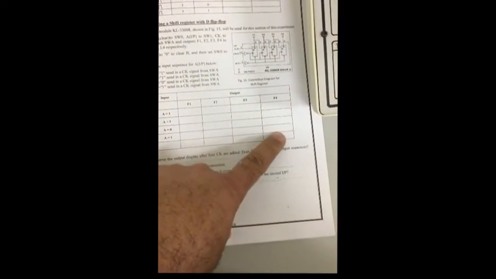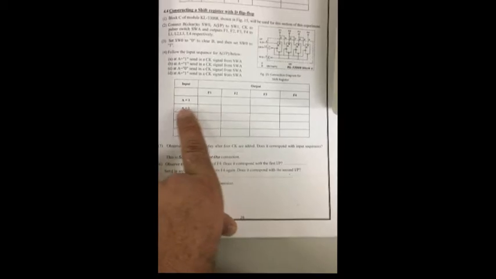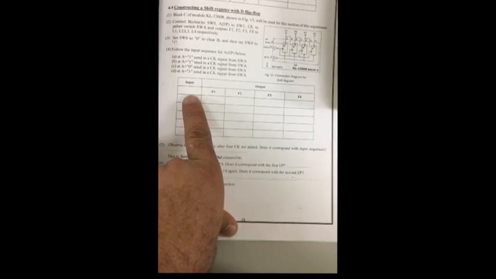Next thing is to observe the output display of F4. If I only see F4 here, the last value, does it correspond with your first input? Obviously this one after the 4 clock cycles is basically your first input, which reached here after 4 pulses. So basically it corresponds with your first input here.